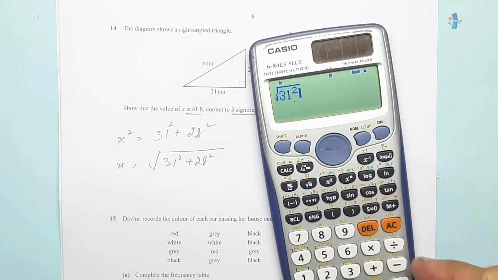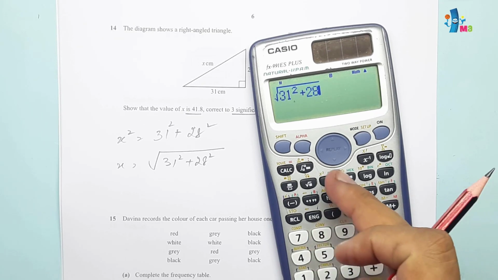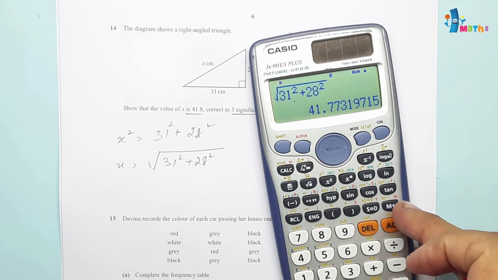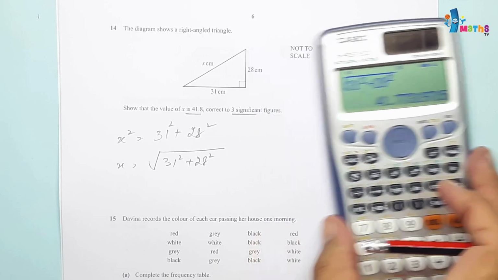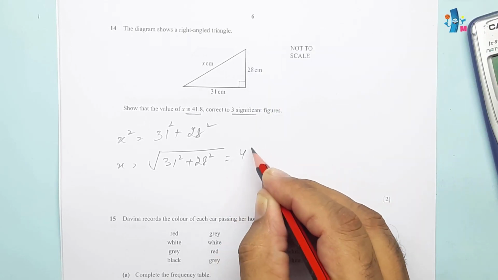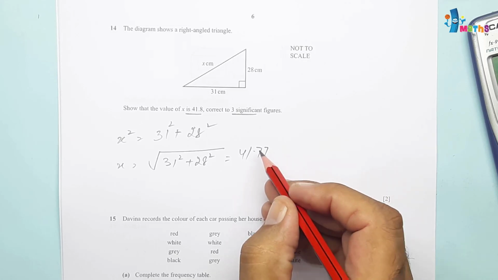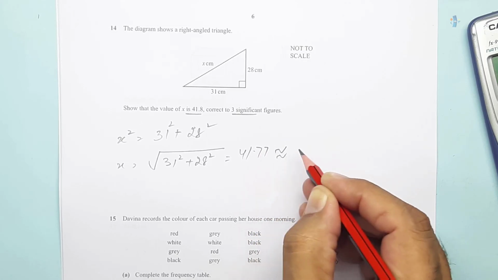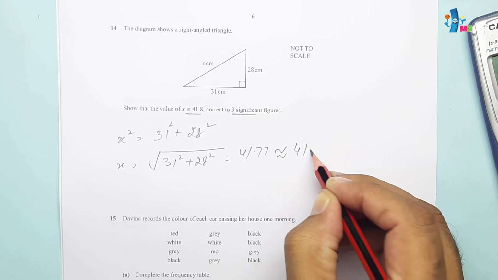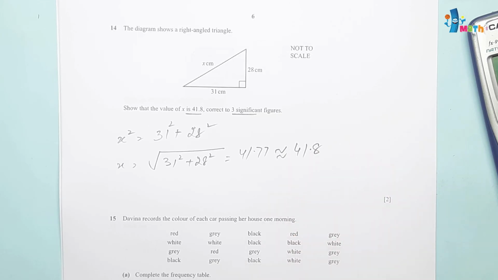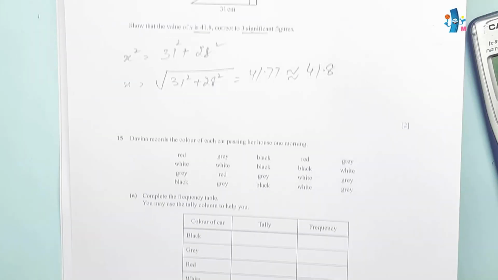31 squared plus 28 squared, this will be equal to 41.77, and this is approximately equal to 41.8 up to 3 significant figures, and this was the answer which we were looking for.